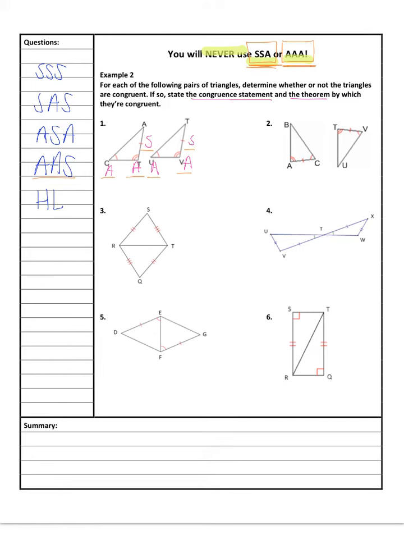So the first thing I would write is a congruent statement. If I follow the order of the letters here, and you could go in any order, I'm going to go in a similar order to which I identified these. I would say triangle CTA is congruent to triangle UVT. And we would say by angle, angle, side, because that's the method that we used.